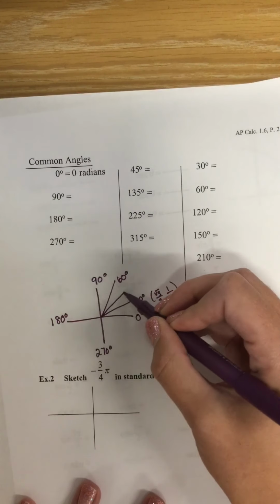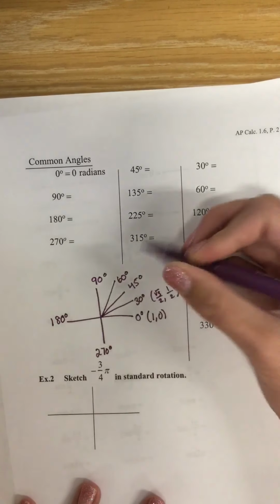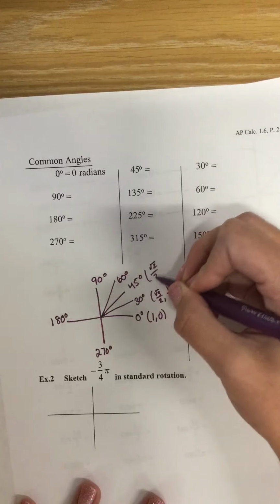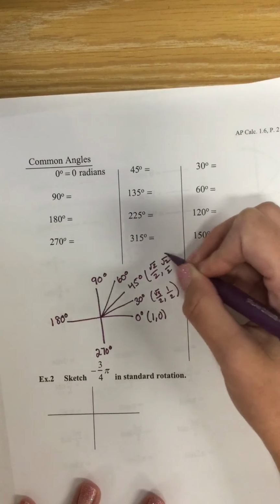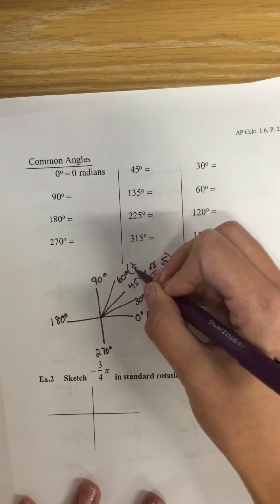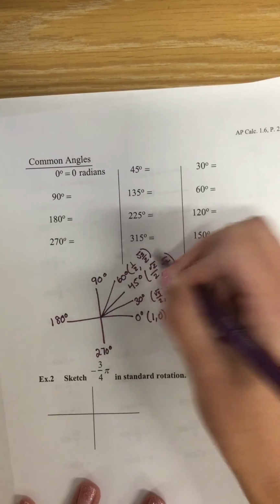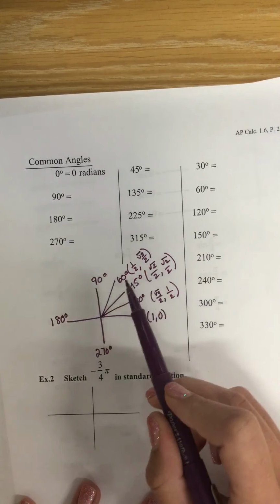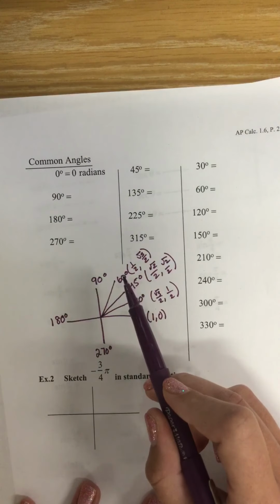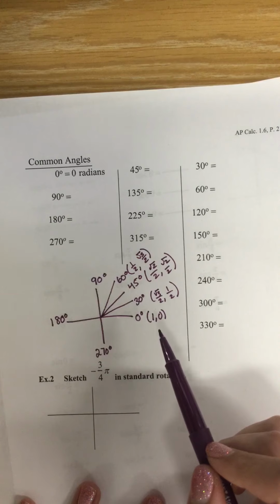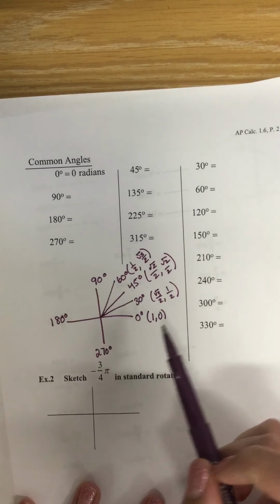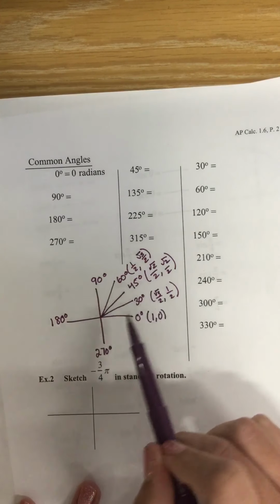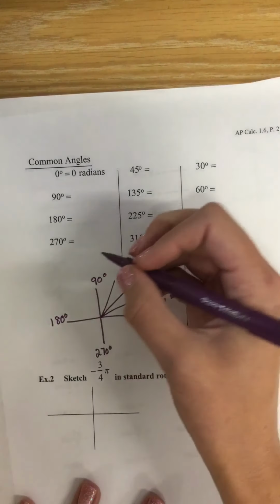And then in between both of those, we have our 45. So we have root 3 over 2, 1/2, and then we have root 2 over 2, root 2 over 2. And then at our 60, we have 1/2, root 3 over 2. So the way you can remember it is 3, 2, 1. We start with root 3, then go to 2, and then to 1. Also, you can remember that root 3 over 2 is stretching out further than 1/2 would be. So you can kind of think about it that way.